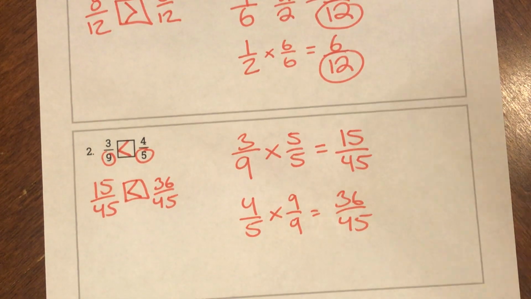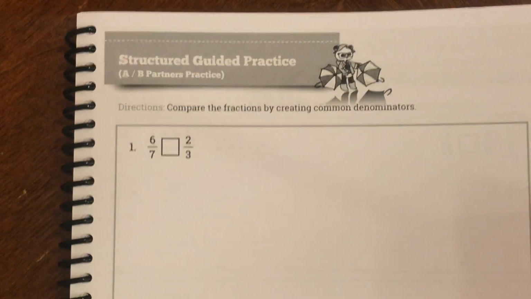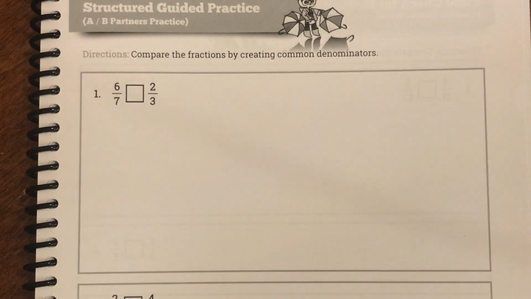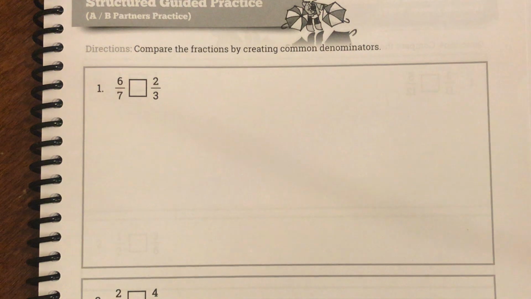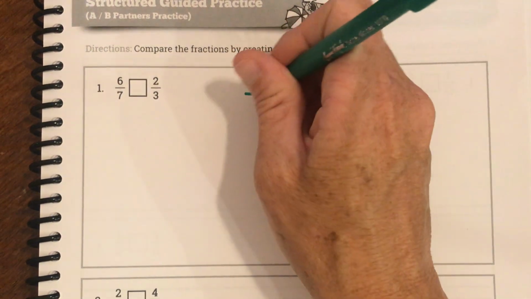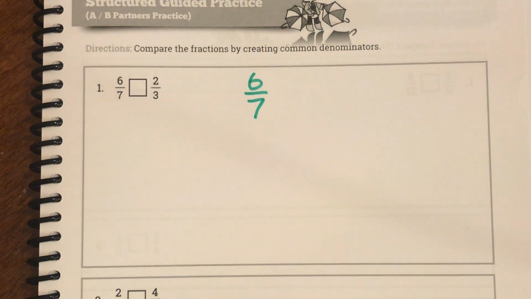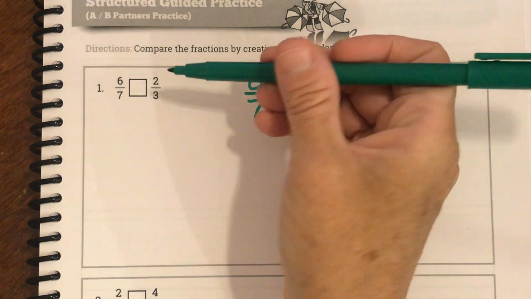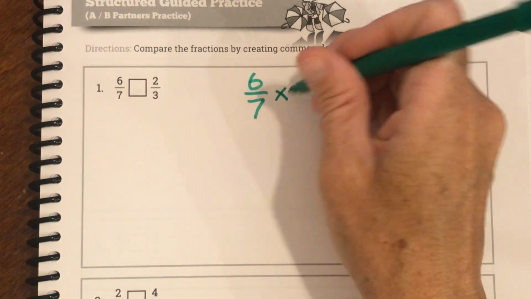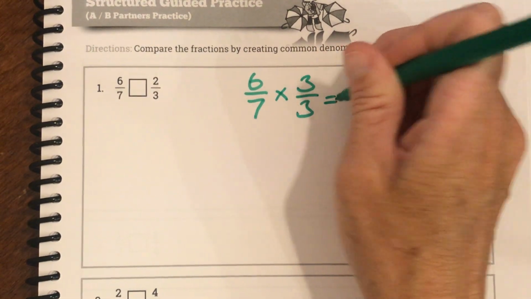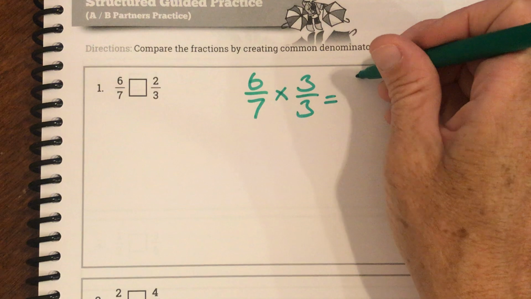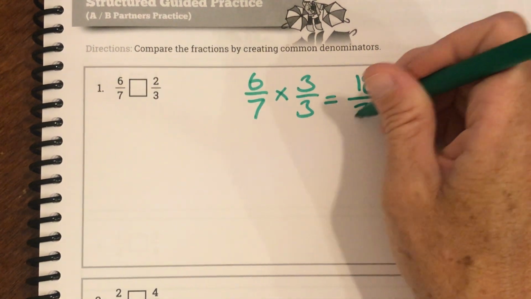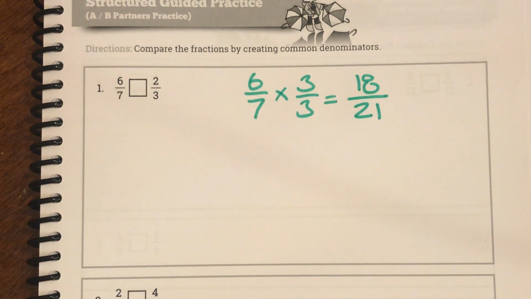Okay, so let's try some of these together. We are on page 38 of your student journal. Our first problem says 6/7 and 2/3. So we're going to write our first fraction, and multiply it by 1 using the opposite denominator, which would be a 3. So we get 6 times 3 is 18, and 7 times 3 is 21.